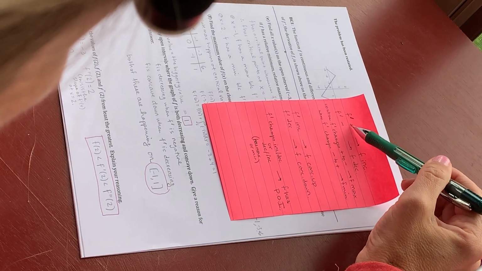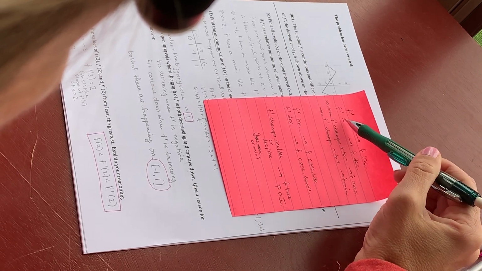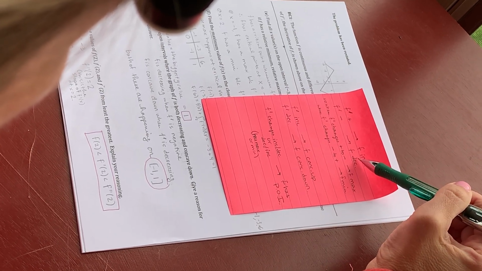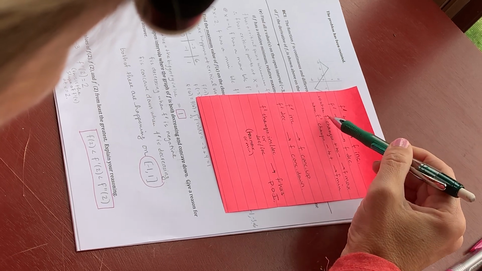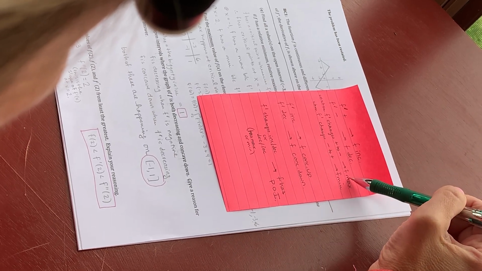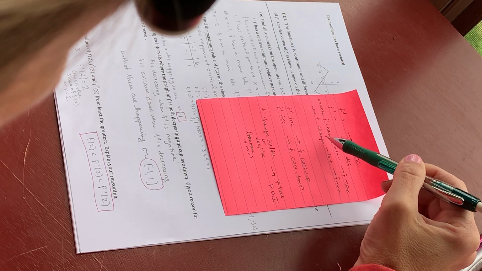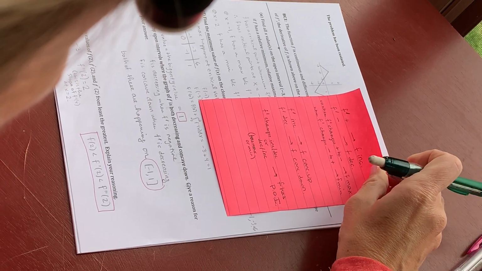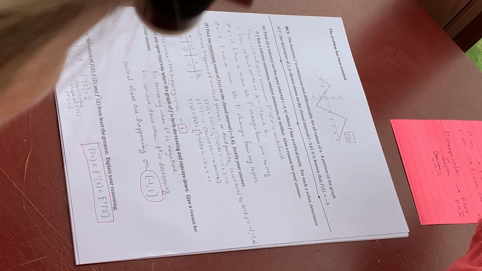So when f prime is positive, a function is increasing. When the derivative is negative, a function is decreasing. So when the derivative changes from positive to negative, f is going to have a max. When the derivative changes from negative to positive, f is going to have a min. I'll bring that note back in a second.